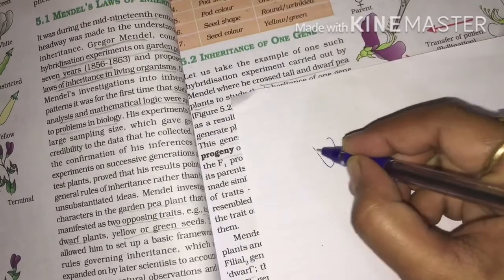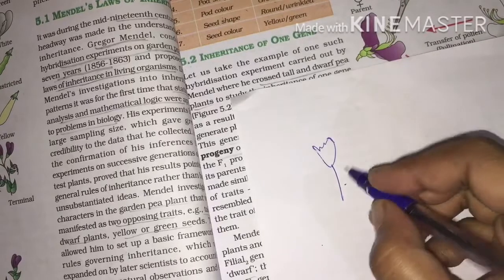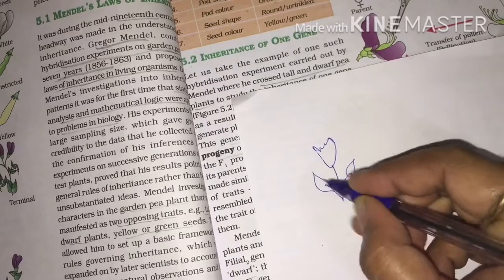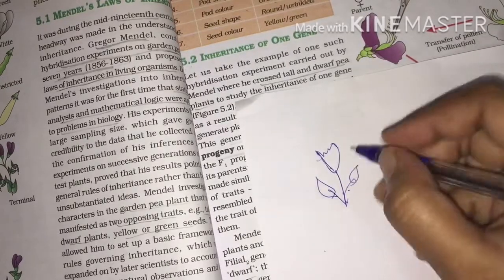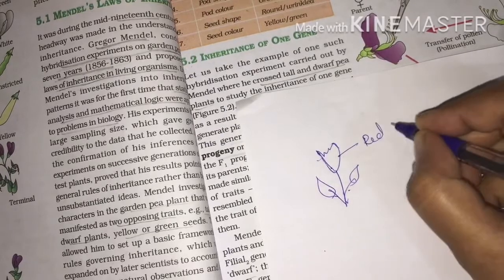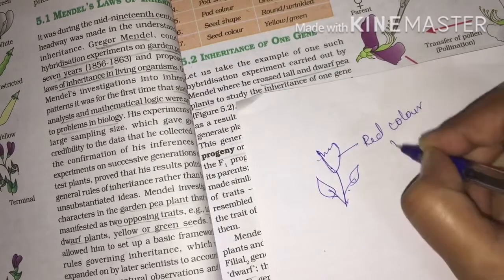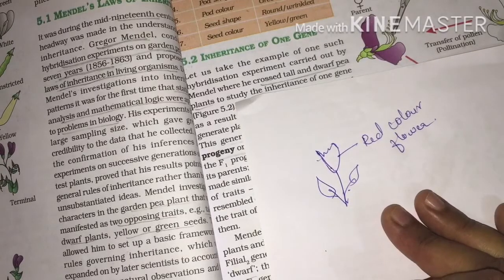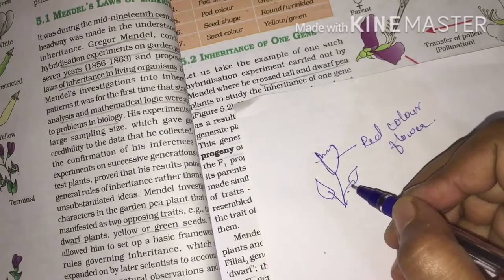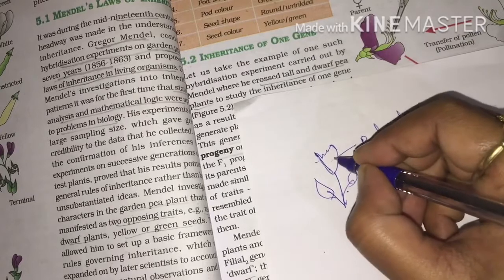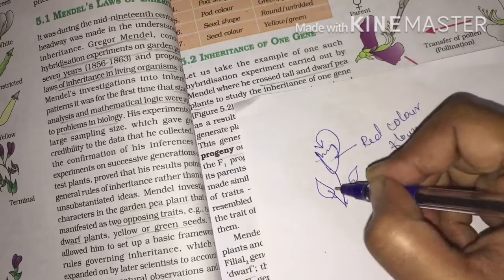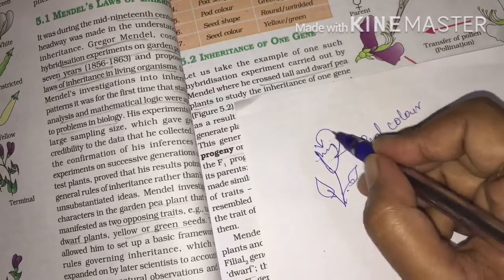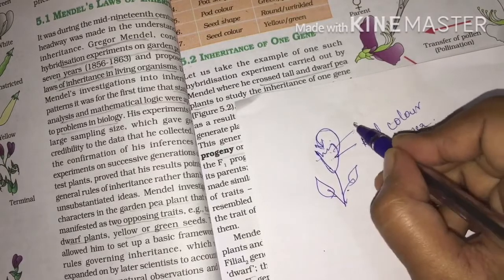Now this is one of the flowers. Okay, one plant. Now it is producing red color flowers. Now true breeding lines are what? This plant is undergoing continuous self-pollination for many generations. Now once it has been self-pollinated, it produces the seeds.